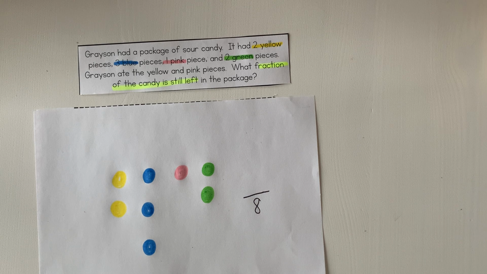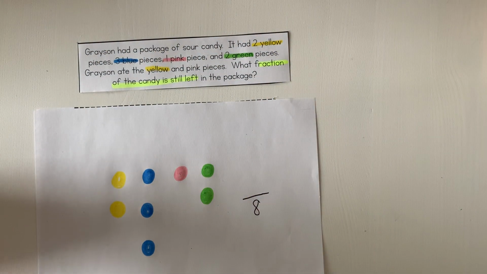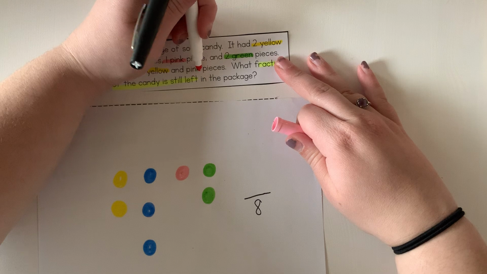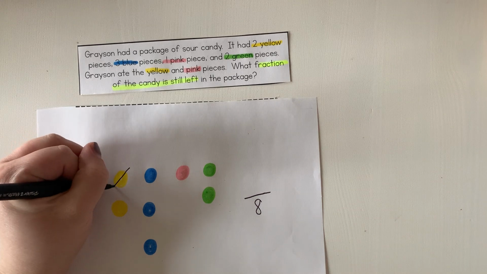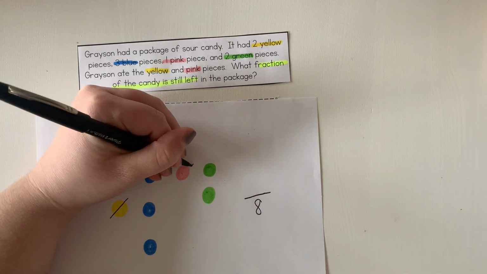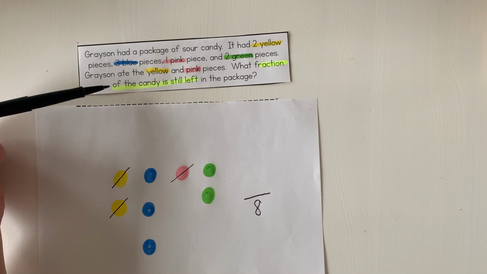Now let's mark off what he ate. So it says he ate the yellow and the pink pieces. So I'm going to use this black marker and cross out the pieces that he ate. So he ate those 3 pieces, and then we need to say what fraction is still left.